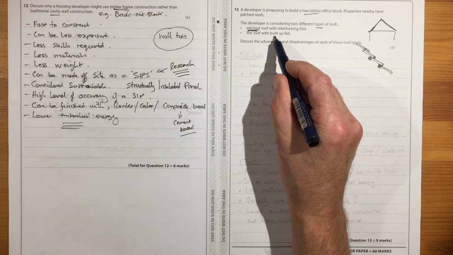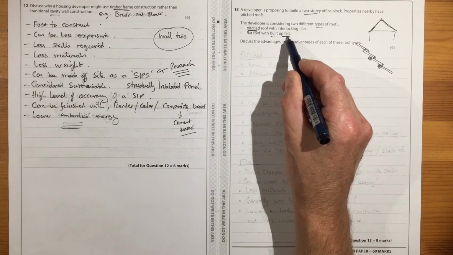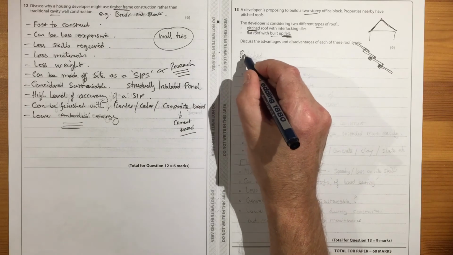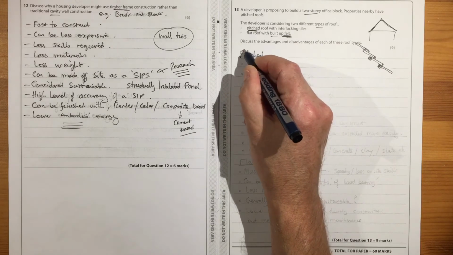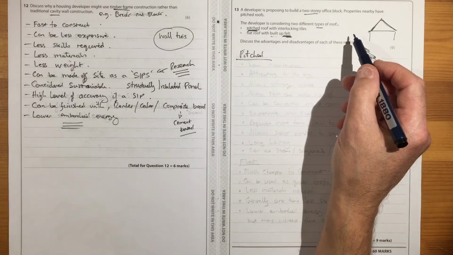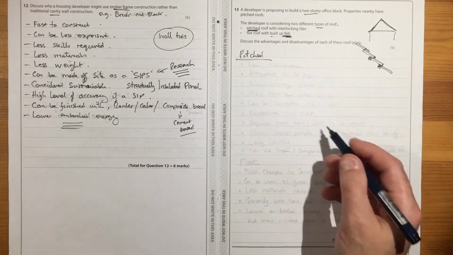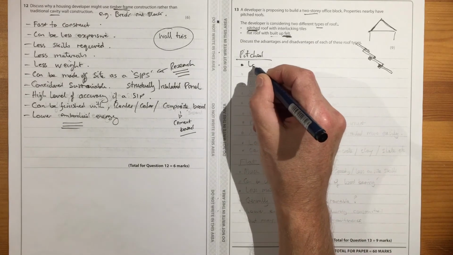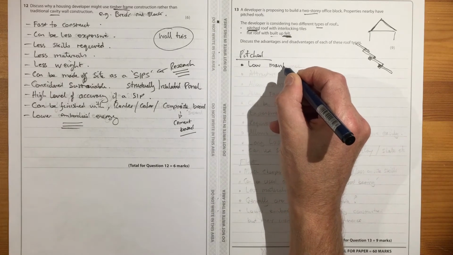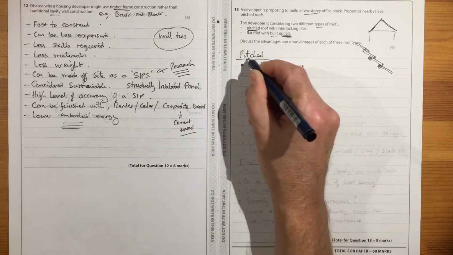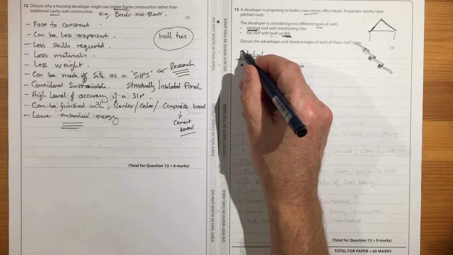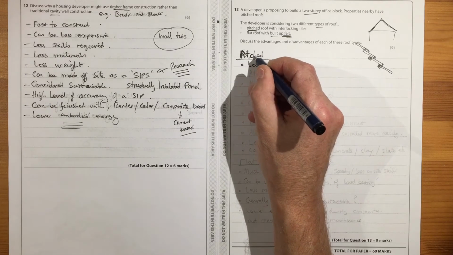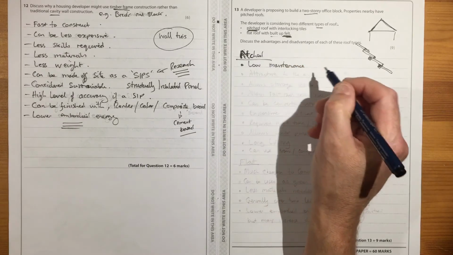A flat roof with built-up felt. Okay, fair enough, not exactly high tech, you know. So, pitch roof. We're just going to do the pros and cons, and I'll just bullet point them. You can make this into a decent sentence, there's enough time for you to do that. Low maintenance on pitch roofs. Once the tiles are in place, as long as it's good quality materials, it should last 50, 60, 70 years easily if it's been properly installed.